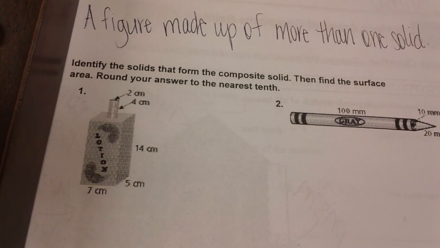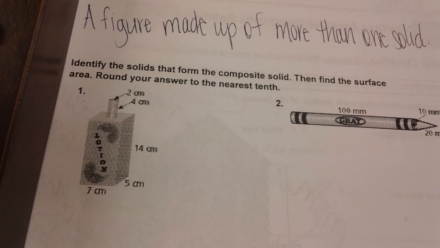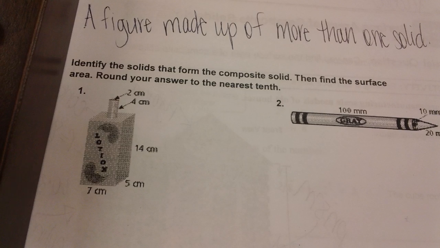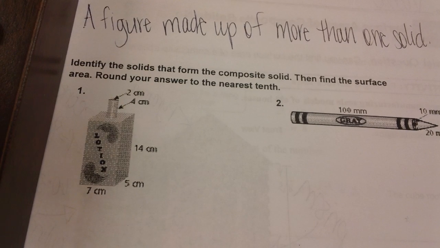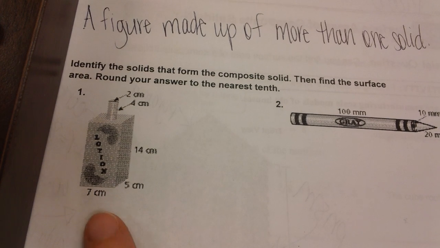Alright, identify the solids that form the composite solid, then find the surface area and round your answer to the nearest tenth. So on number 1, we have a cylinder on top of a rectangular prism. So for our surface area, in this case we're going to find the bottom just because we can pick it up and touch it.